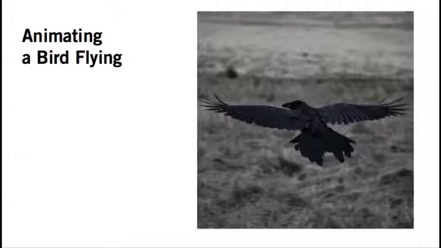So this lecture is about how to animate a bird flying, and this is actually broken up into two sections. The first section is how to animate the bird flying, and then the second section is about motion paths and attaching our animation to a motion path. There's a separate video tutorial showing you how to put this into practice. But this is a general theory of birds flying.